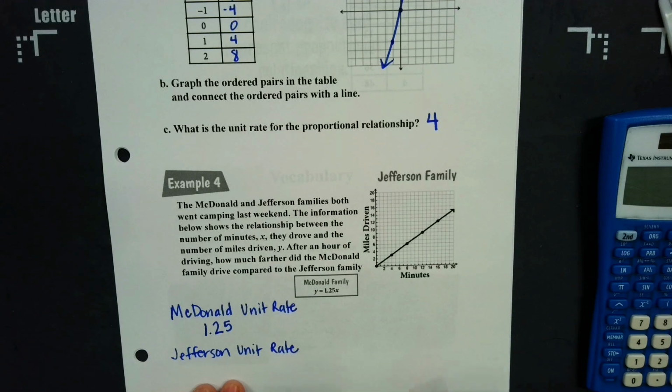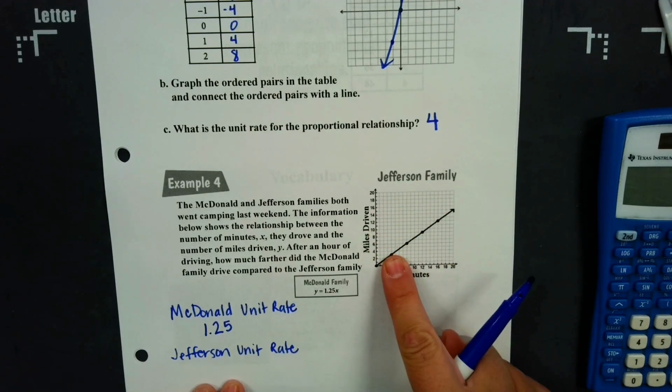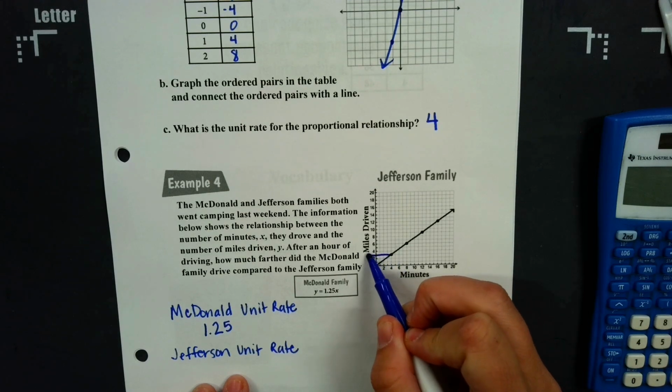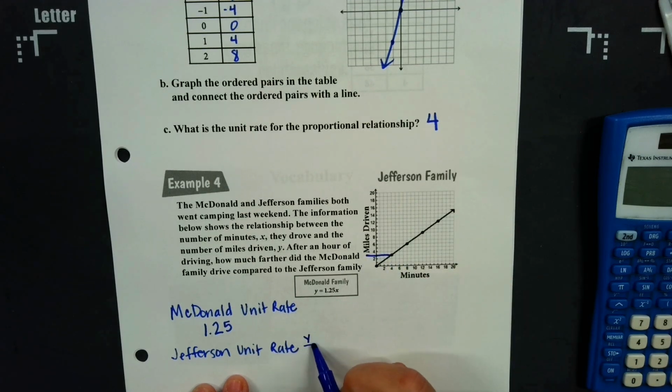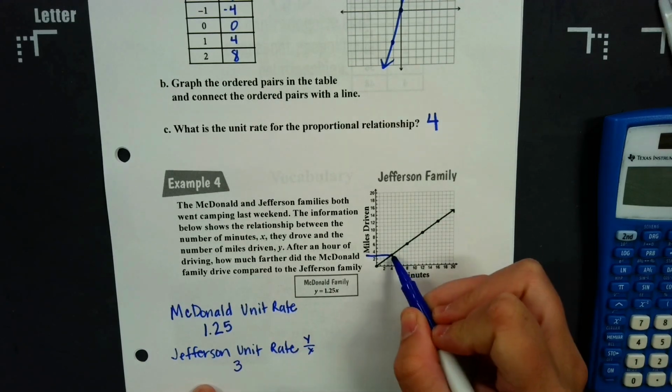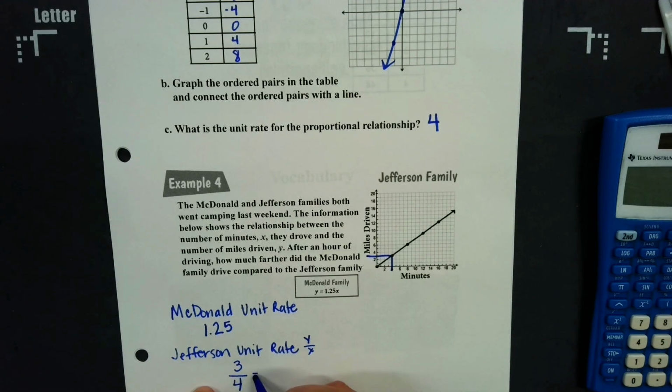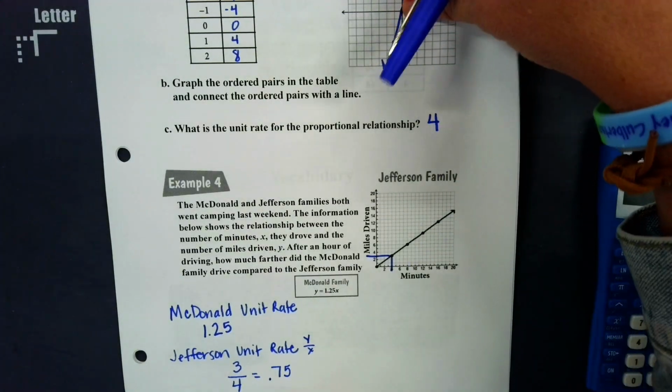All right. Now we need to find the Jefferson unit rate. So it's Y over X, remember? So what's our Y? 3. And what's our X? 4. So when I divide that, I get 0.75. Oh, I'm sorry. Thank you for letting me know that. I appreciate it.